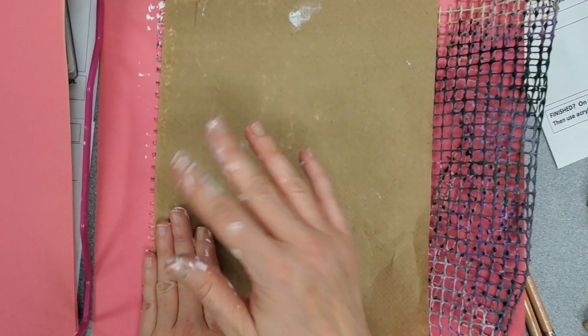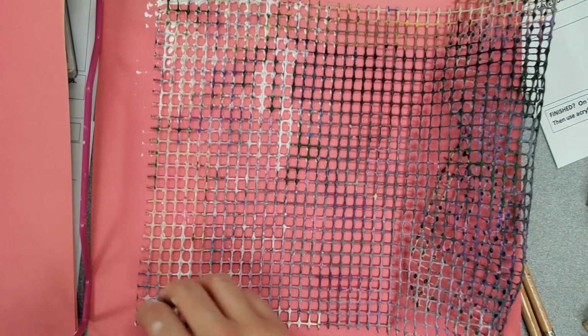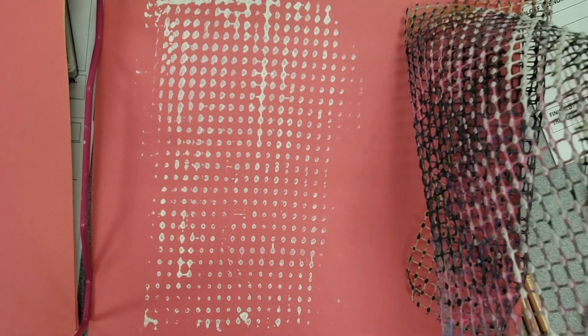That way it doesn't end up all over my hands, although I do have some on my hands. And then I peel up the paper towel, peel up my textured object, and I have a texture that looks like that. Pretty cool.